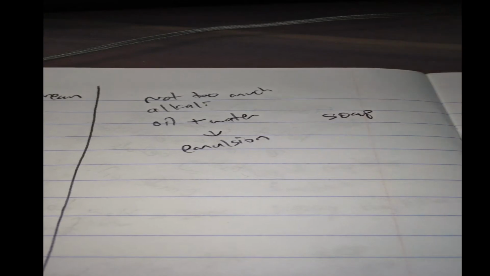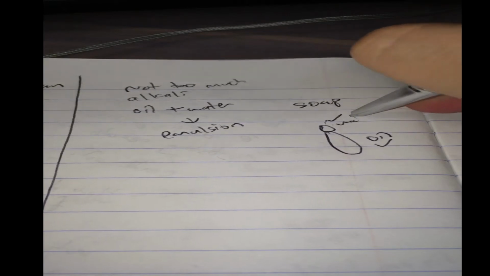Now, what is an emulsion? Normally, oil and water don't like to mix. I mean, we get that from everyday experience. But if we put something like soap, oil and water will mix. And why is that so? The soap molecule has a part that likes oil, but it also has a part that likes water.